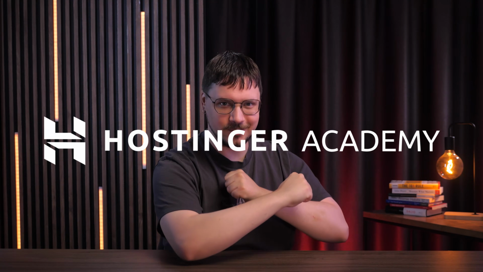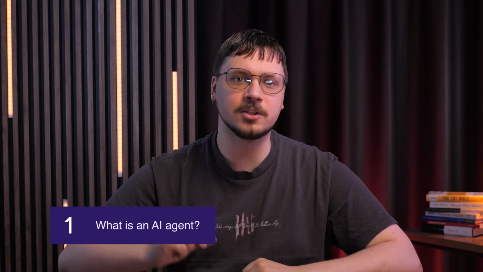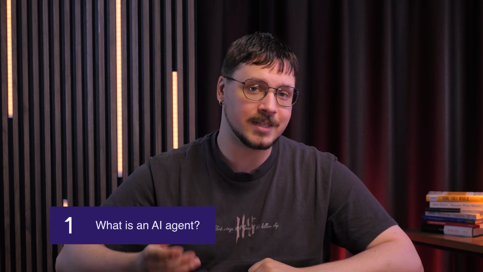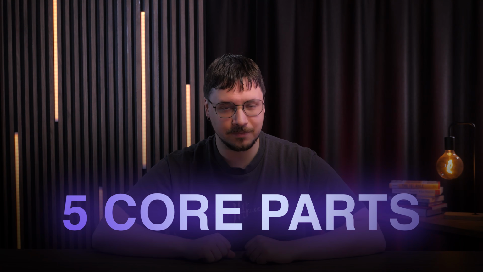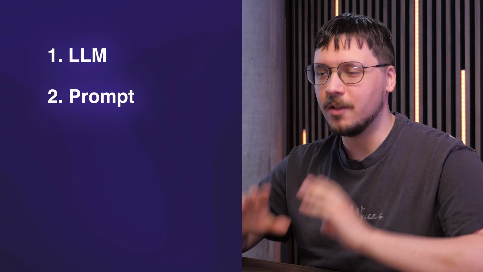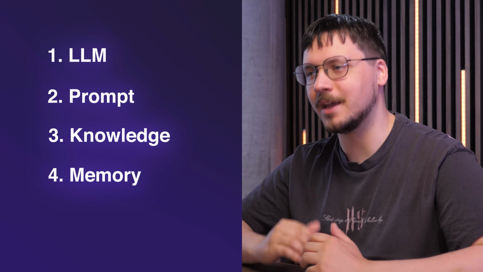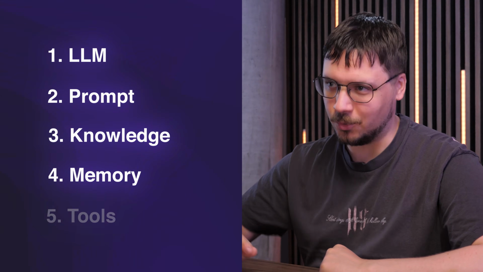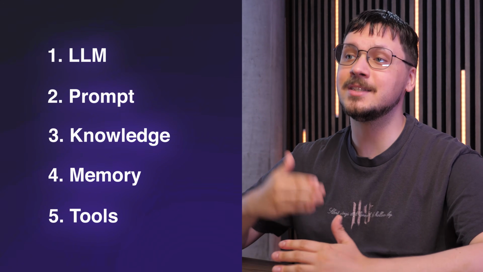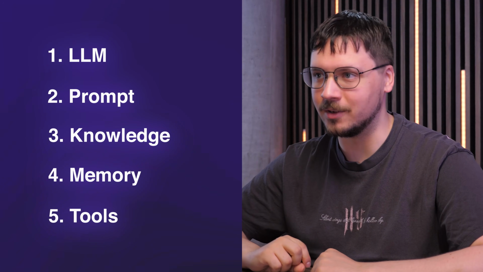Ready? Let's go! An AI agent is a digital worker that completes tasks on its own. And it's basically made up of 5 core parts. The LLM, which is like the brain doing the reasoning, the prompt or the instructions telling the agent what to do, knowledge or the context it needs, like FAQs, pricing, or customer data, memory, so it remembers past interactions and what's already happened, and tools, which let the agent actually take actions in the online world.